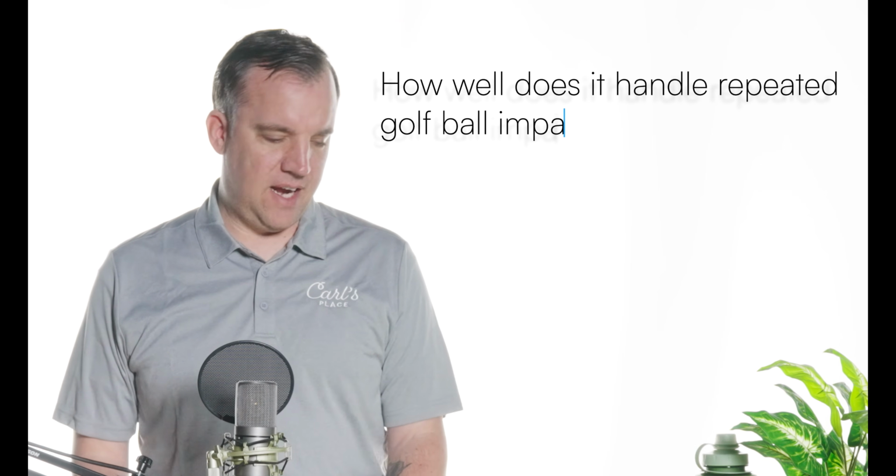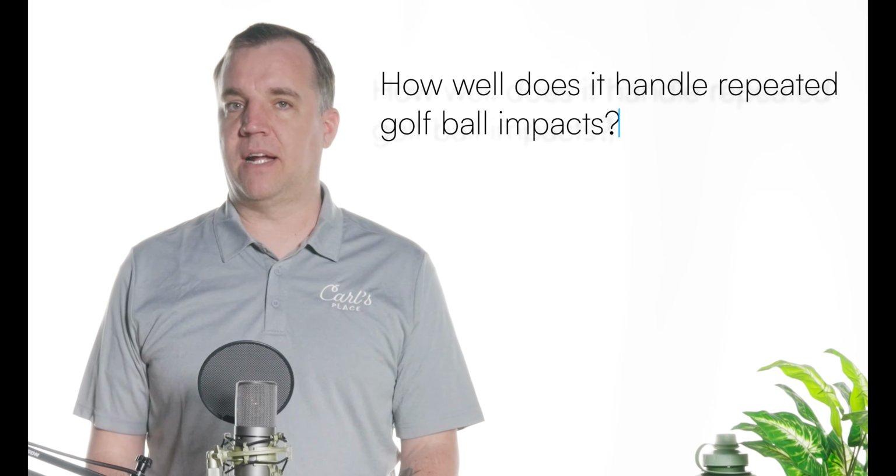All right, next up, how well does the gray screen handle repeated golf ball impacts? It's going to hold up just as well as our white premium screens. One added benefit that we've noticed on the gray impact screens is since they are darker, they'll tend to hide things like burn marks a little more. So if you're not familiar, a burn mark is going to happen with any impact screen that you have.